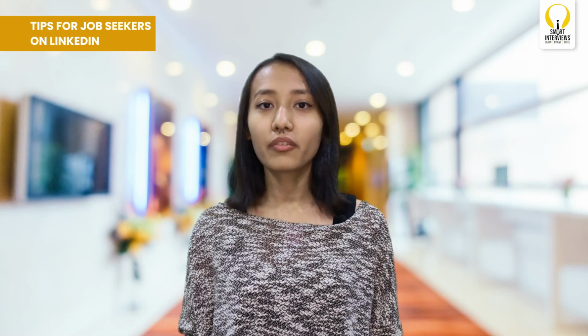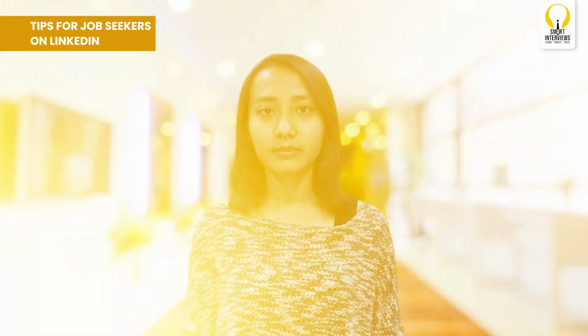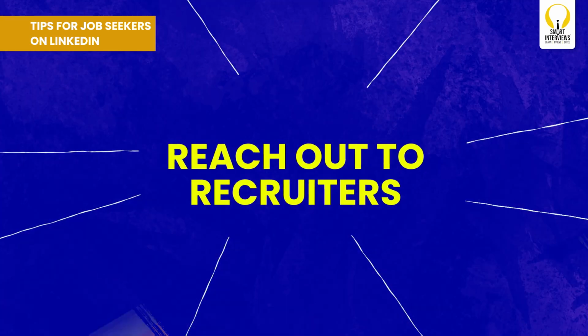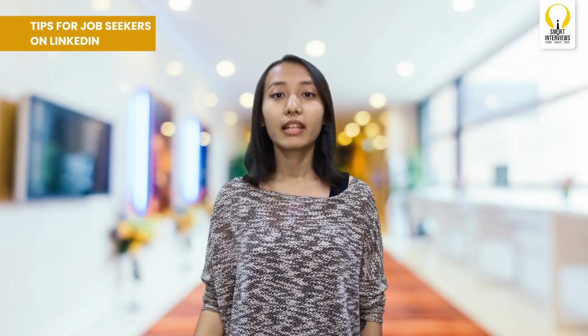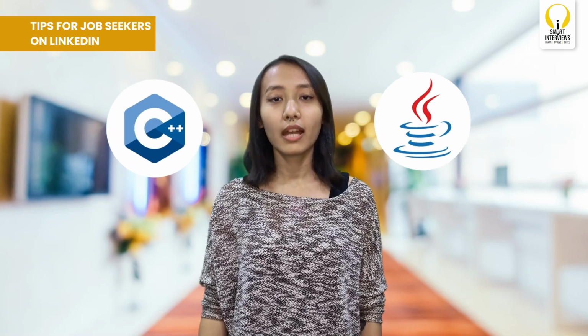Add relevant skills to your LinkedIn and ask your connections or friends to endorse your skills. For a software developer, you can add programming languages like Java, C++ or so as your skills.